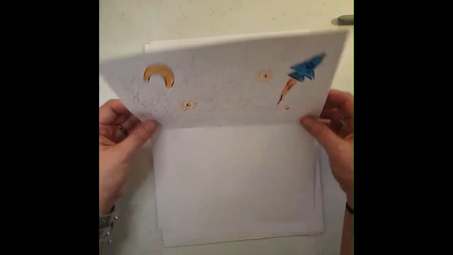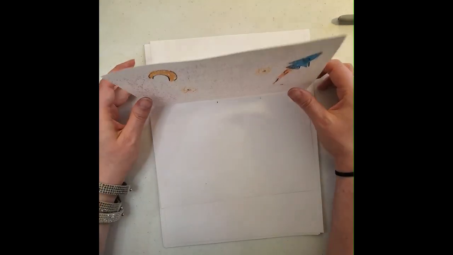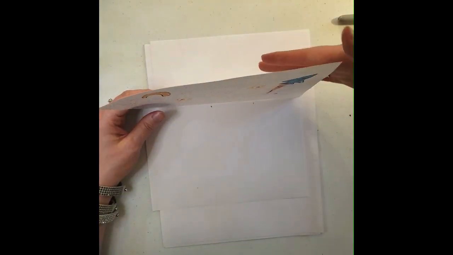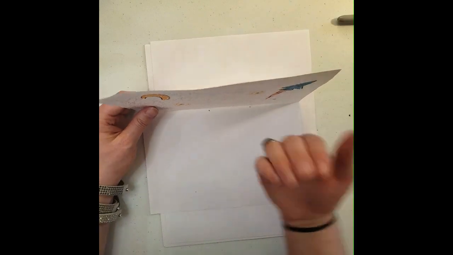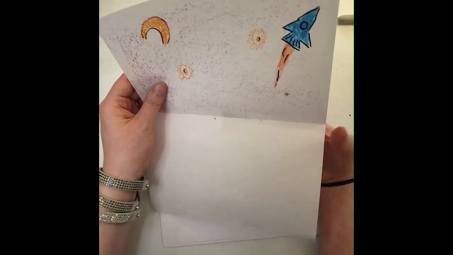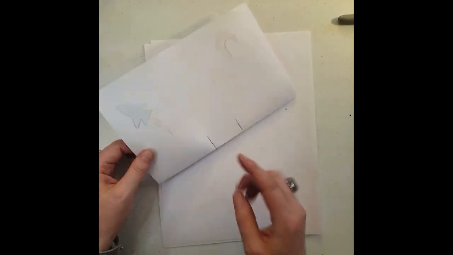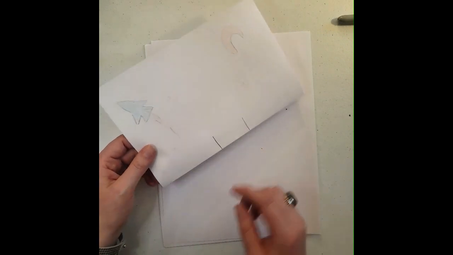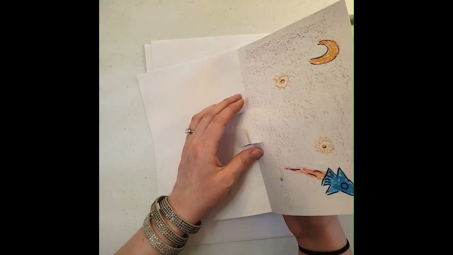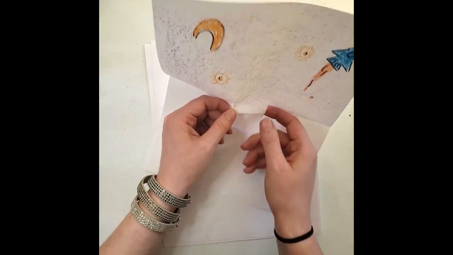Now we're going to work on creating the pop-up section of this picture. So this is the background. So we're actually making that back portion. And then remember how we cut that little slit? Do you remember doing that? We're going to pop that little slit forwards and make it like a step.